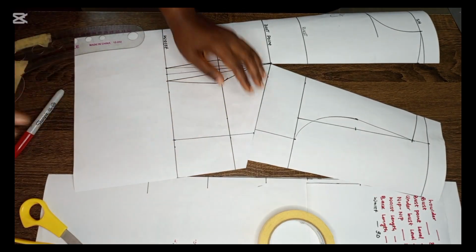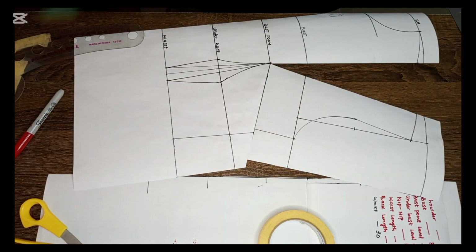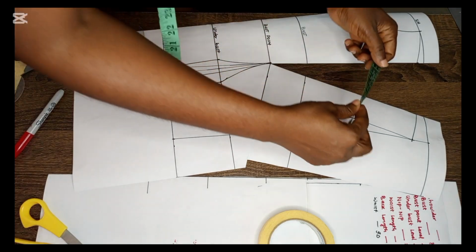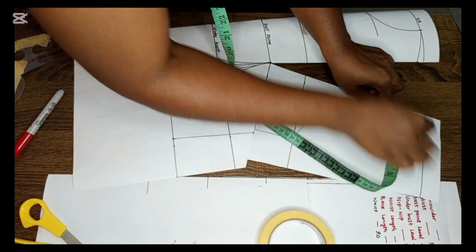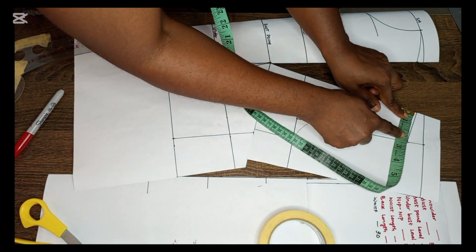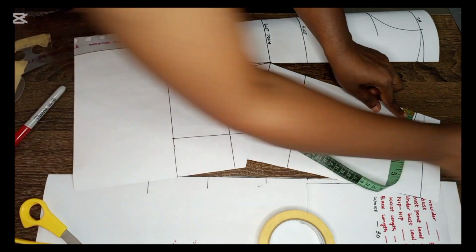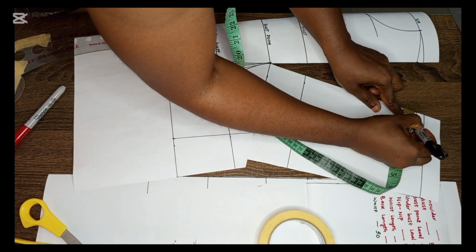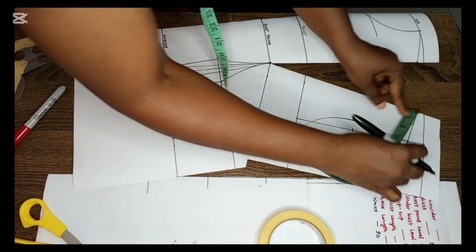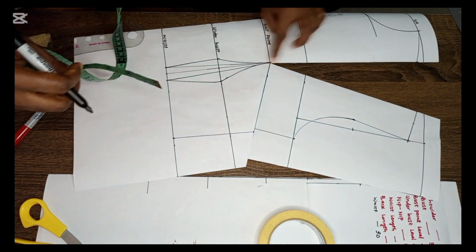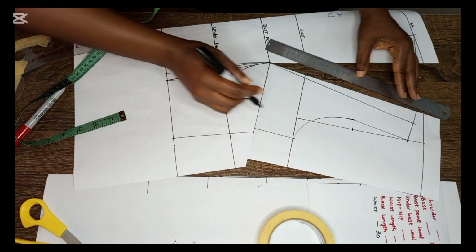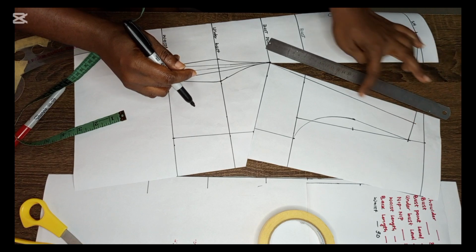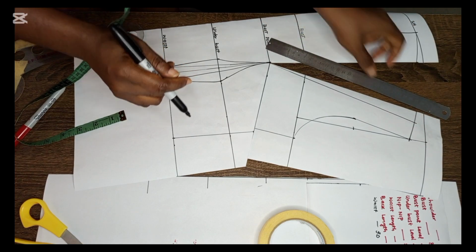At this point now, from this shoulder line, I'll come in by 1 inch. Then I'll connect this 1 inch to this point. So we're going to cut this 1 inch off.